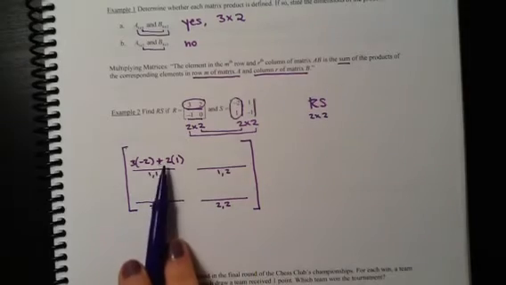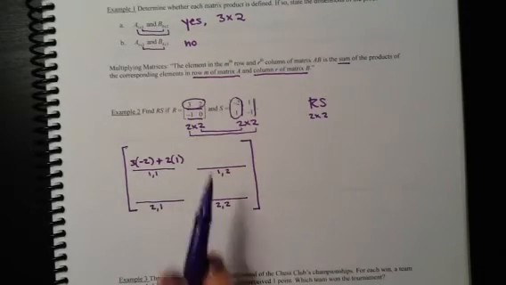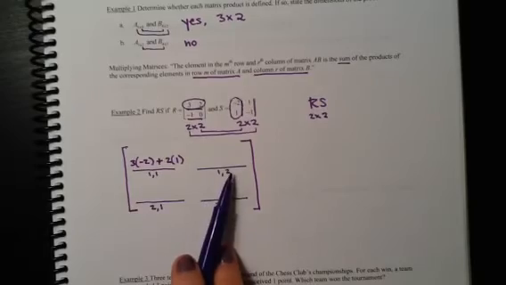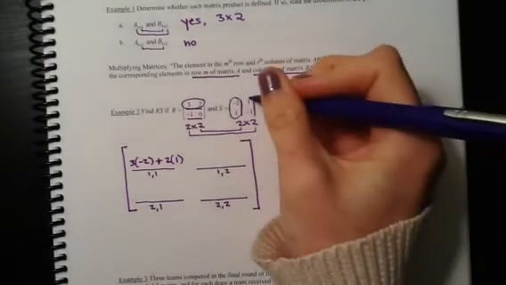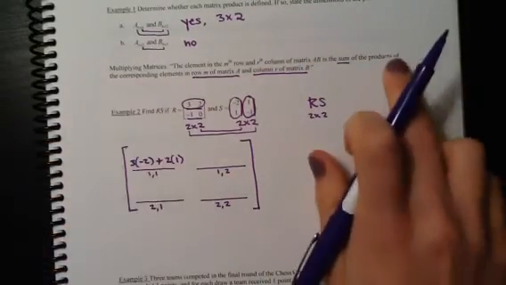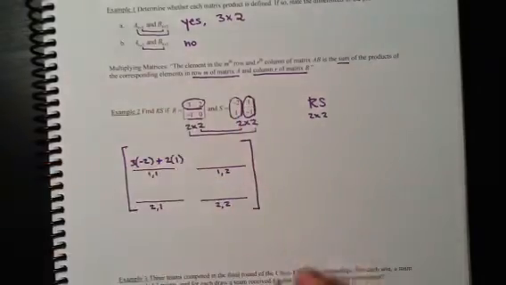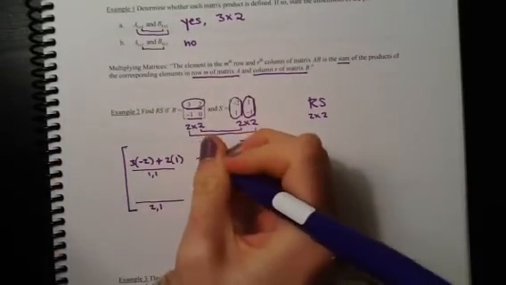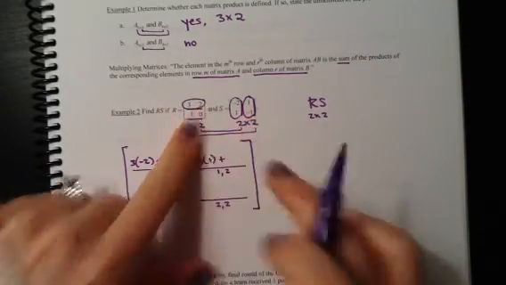Okay, so the sum of the products of the corresponding elements in row 1 and column 1 for this specific one. And we'll simplify that up in a second. Now, row 1, column 2 means I use these elements in row 1, and now I'm going to use these elements in column 2. So I look at the corresponding elements, take the product, add the product together. So I do 3 times 1, and then add that to 2 times negative 1.